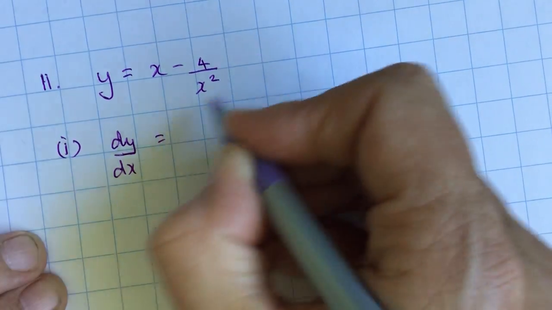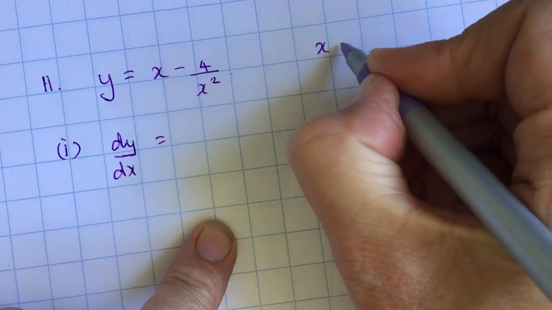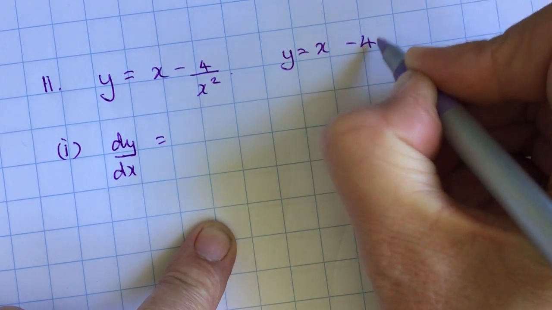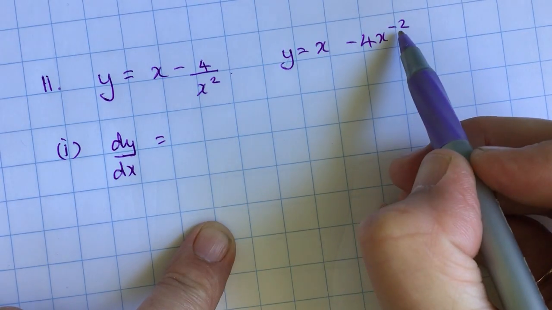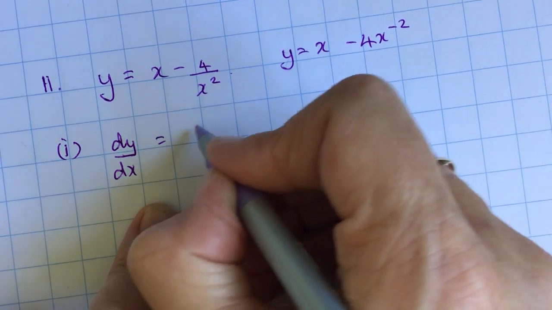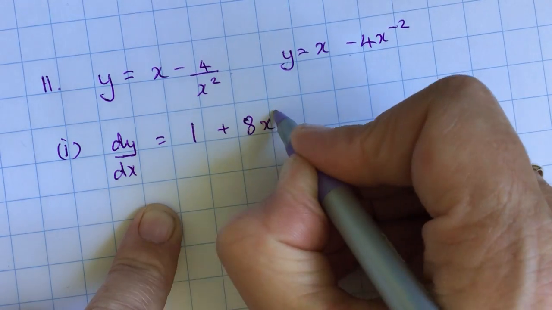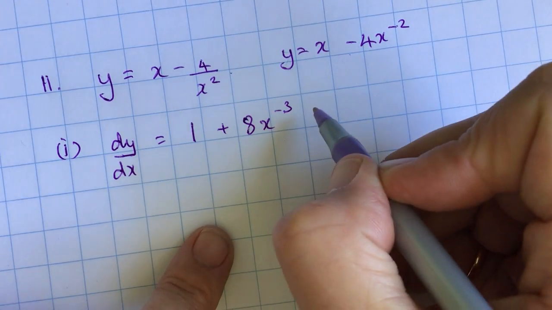Now, when I go to find dy by dx, it's easier for me if I've written that as x to the power of minus 2. So then when I differentiate this bit, I bring the power down and take 1 off the power. So differentiating, I get 1 and then minus 2 times minus 4 is 8, x to the minus 3. I'm going to leave it like that for a second.